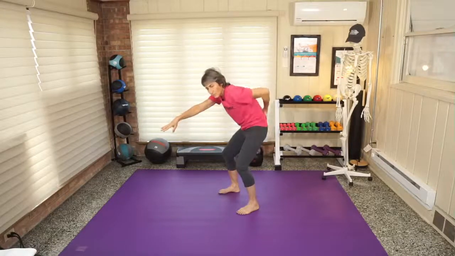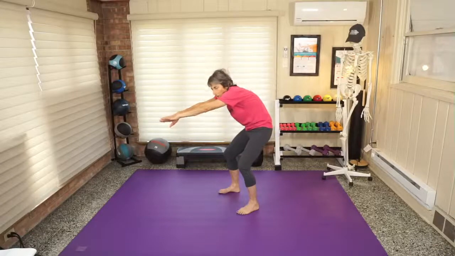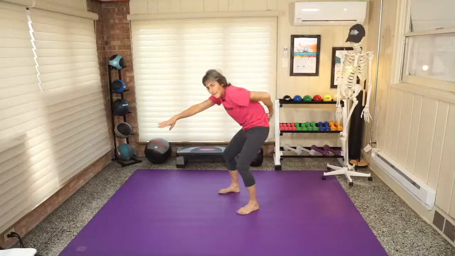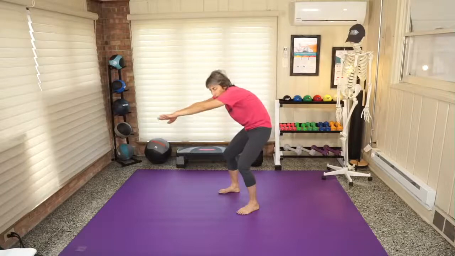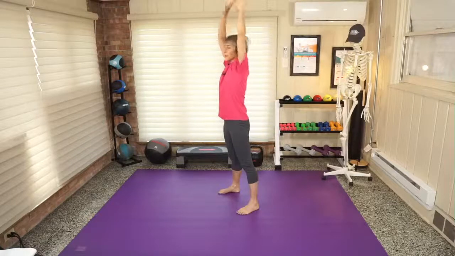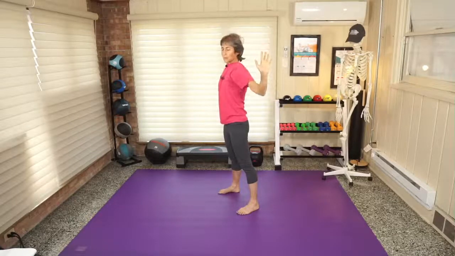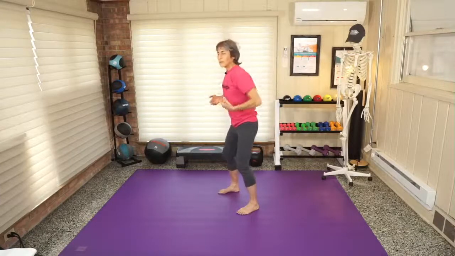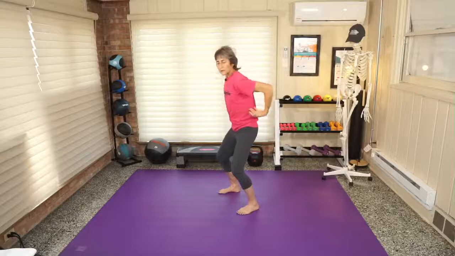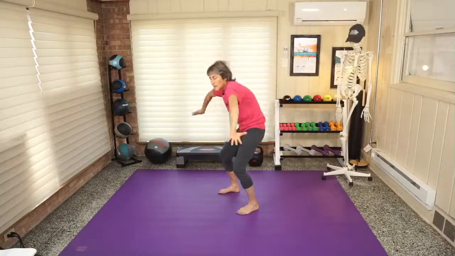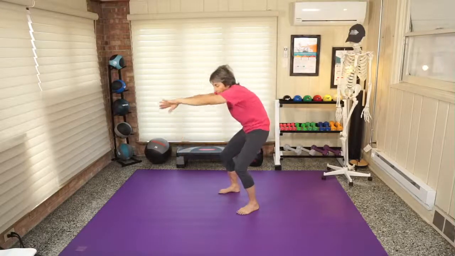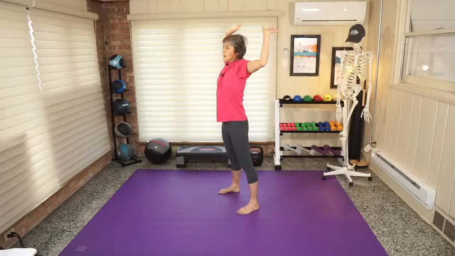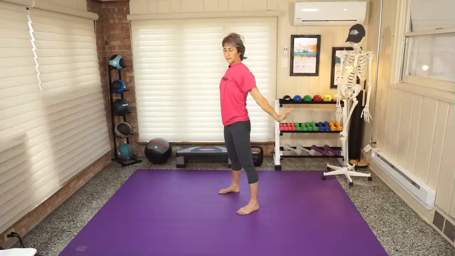Reach, so you're really rounding your back, pulling with your hands in one direction and your back in the other direction. Feel a good stretch. Then lift up and pull out to open your chest for a good posture. Back with the elbows, out. Turn your hands over, up, and open up your chest.